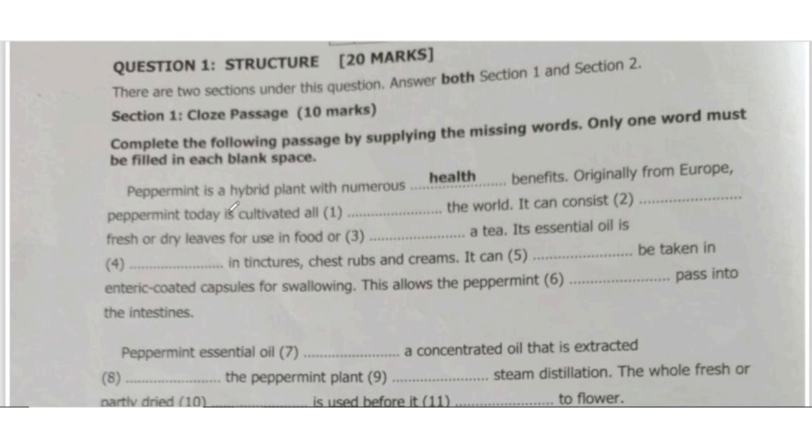So the passage is: Peppermint is a hybrid plant with numerous health benefits. Originally from Europe, peppermint today is cultivated all over. So we're going to write the word there, all over.